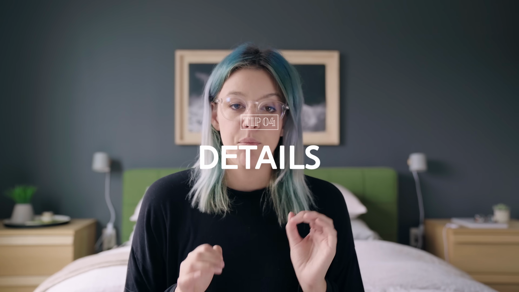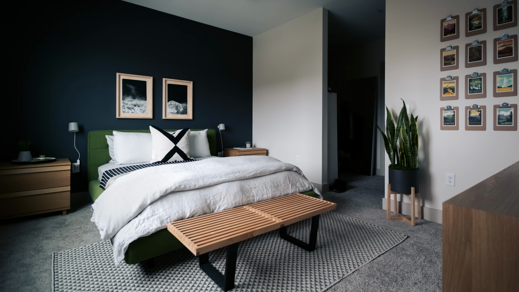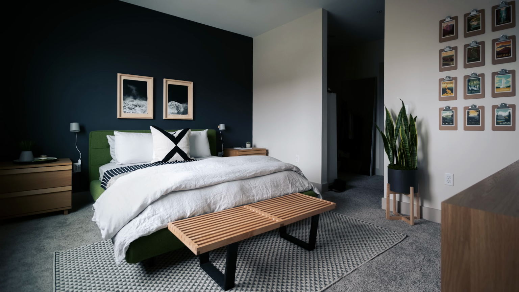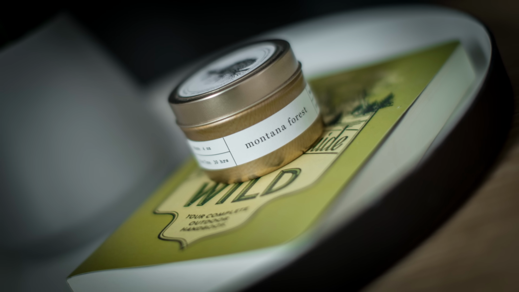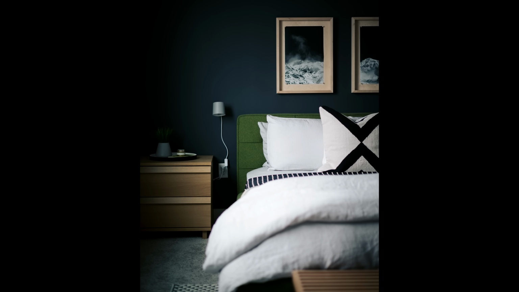The details are just as important as the wide room shots. We'll use this bedroom for example. We've got a corner room shot, straight lines, no keystoning, and that's my wide room shot. Then I've got some detail shots, shallow depth of field of candles and books, things like that.